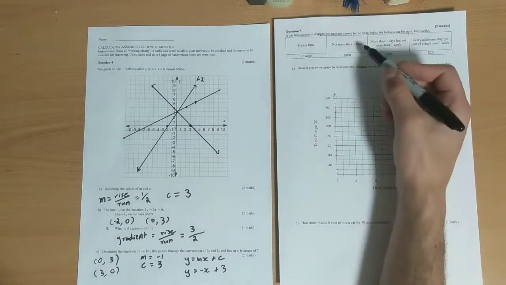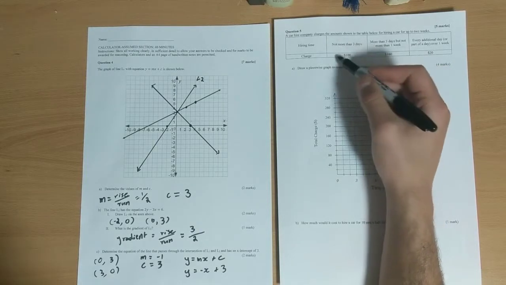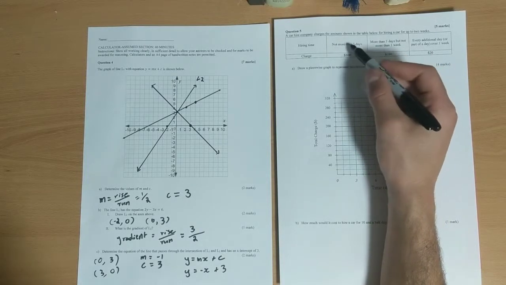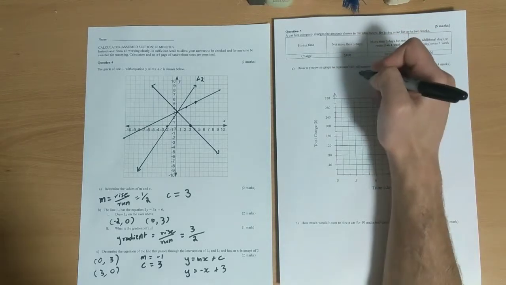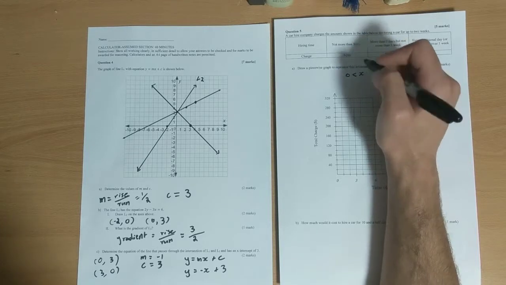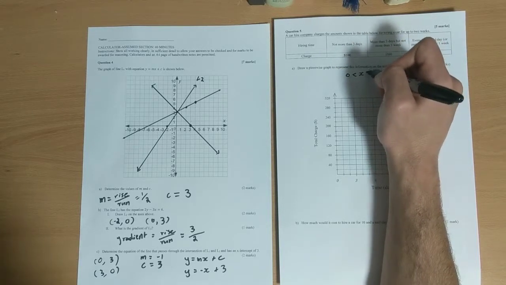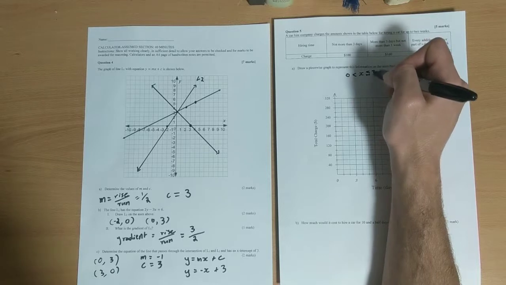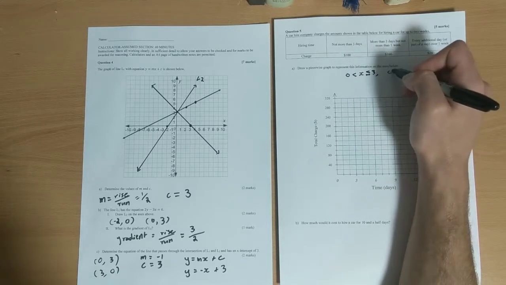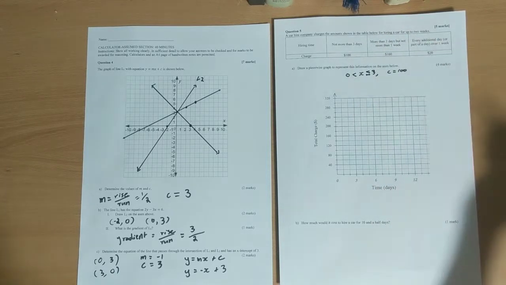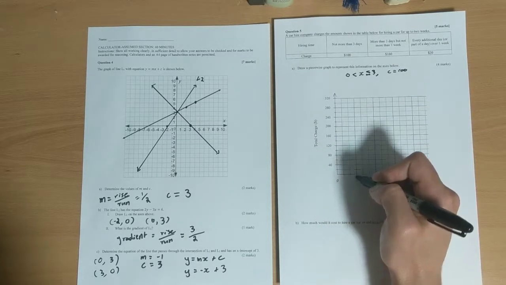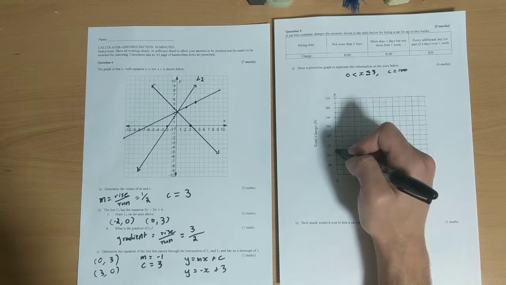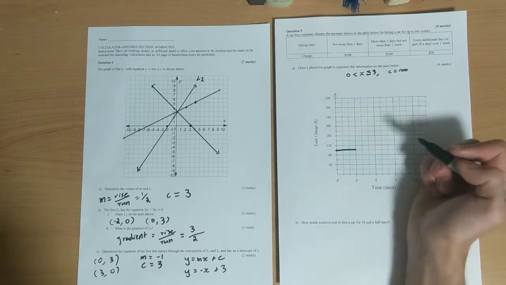Okay, so this first column of this table says that if it's not more than 3 days, so that means x, my amount of time, is greater than 0, but it's not more than 3. That means it's less than or equal to 3. Then the cost equals $100. And I'll put that onto my graph like this. From 0 to 3, y equals 100. So that becomes like that.